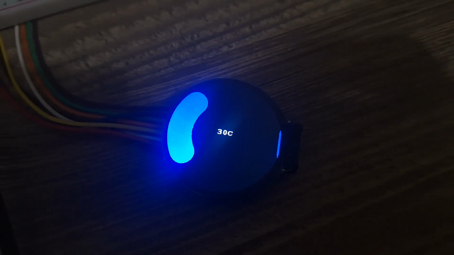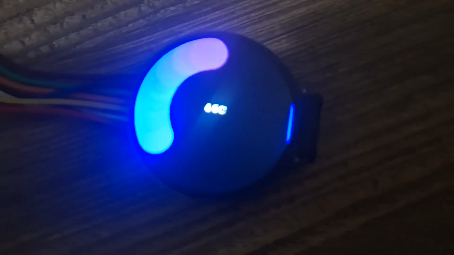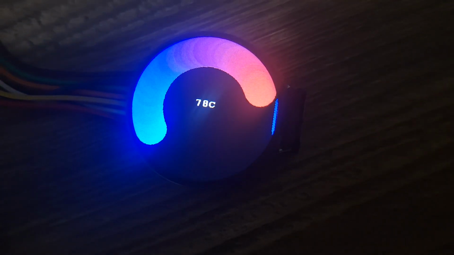And on the display we can see our radial scale, but there is some bug. I don't know why. I'm not sure.